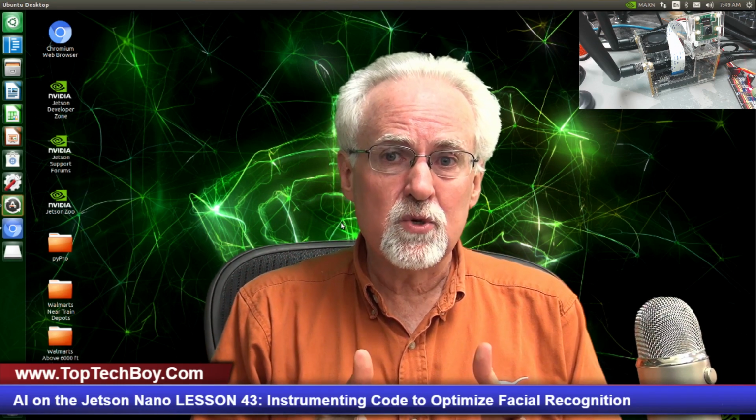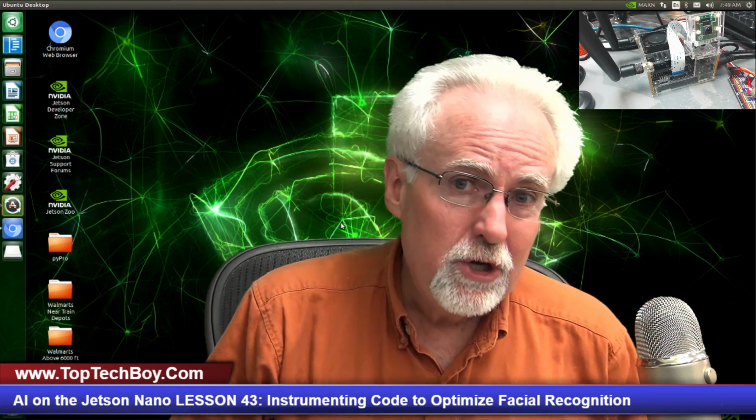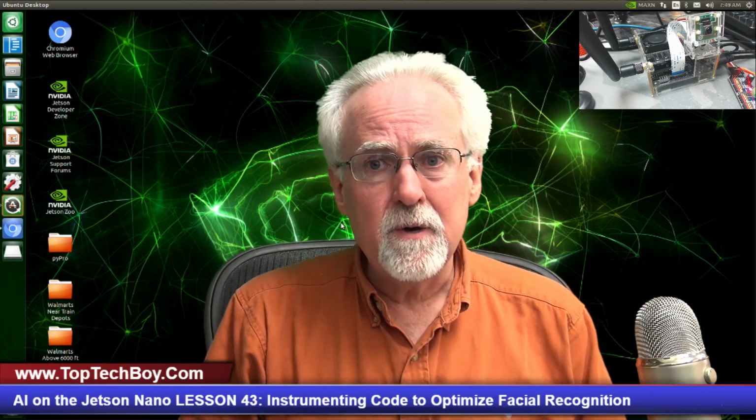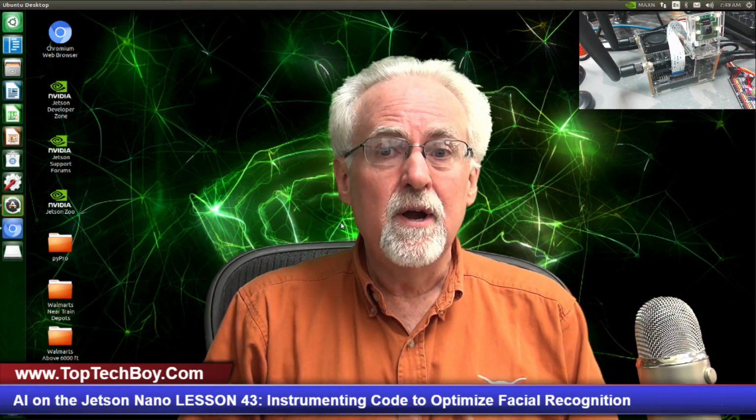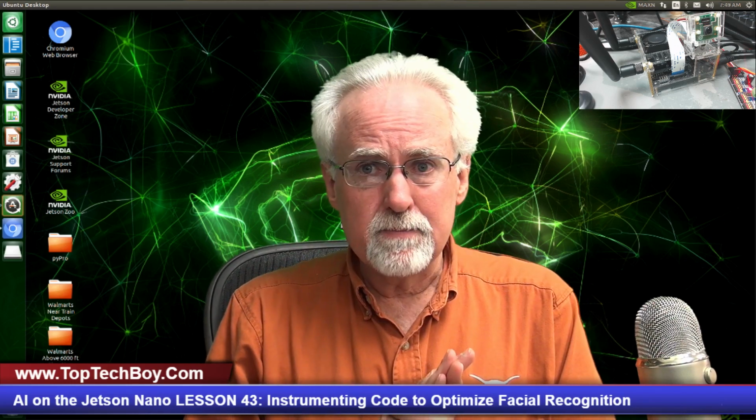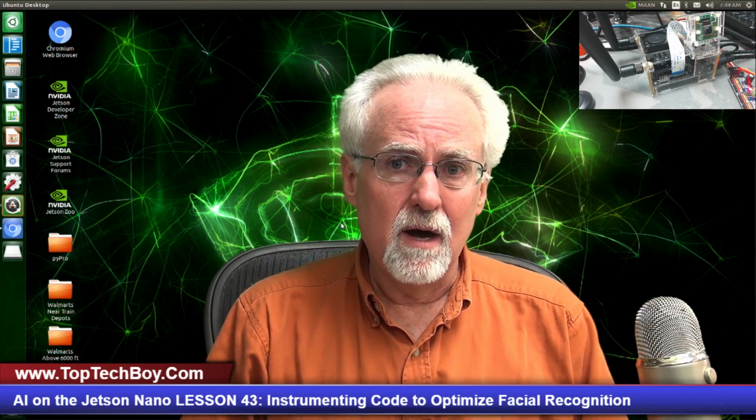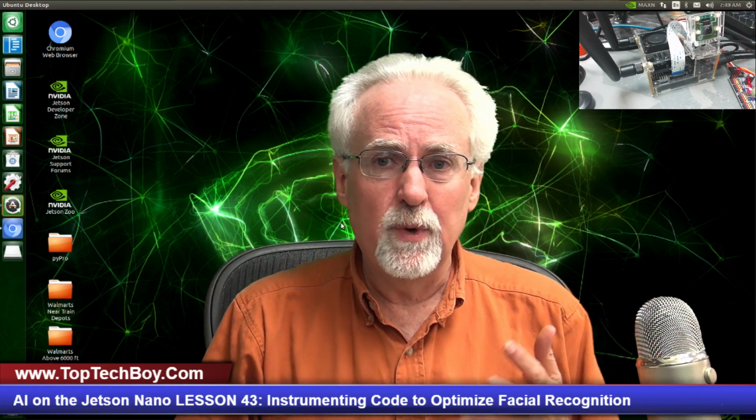So if we're going to make those trade-offs in a good way, we need to be able to instrument our code. Instrumenting our code will allow us to more quantitatively make those trade-offs, where we can have it be as snappy as possible, but at the same time accomplish what we want with the facial recognition. So we're going to learn how to instrument our code today.